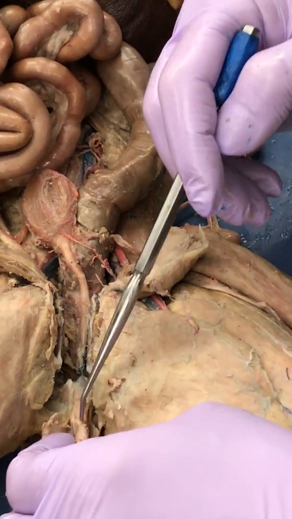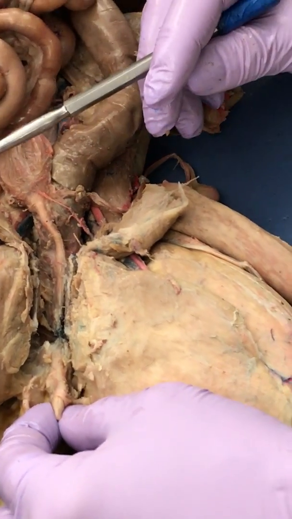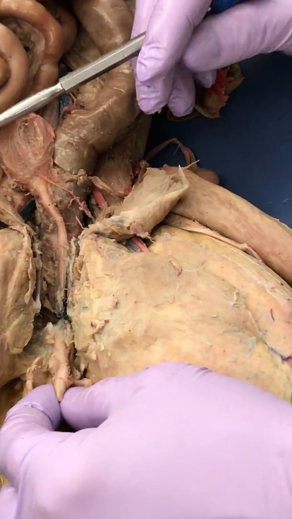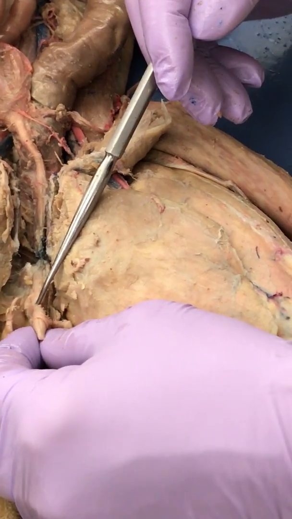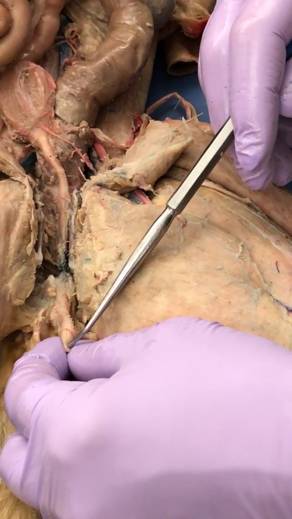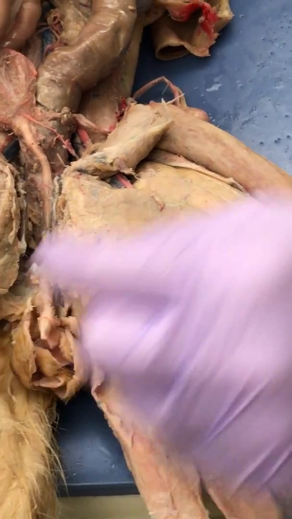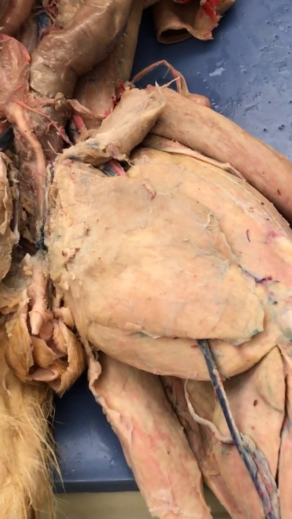Are you talking about the covering or the penis itself? Penis. So you're just going to write penis. What are you going to write? Shaft of penis. And then if I pin here, glans of the penis. Glans of penis, shaft of penis. Don't get your penile parts messed up.